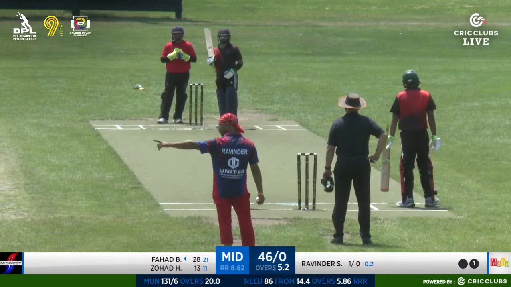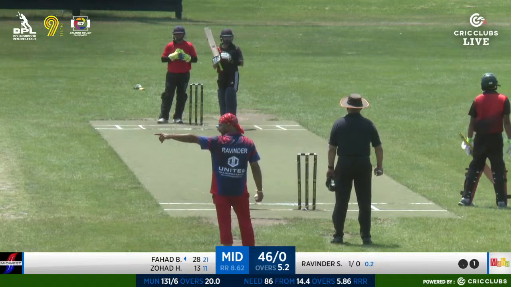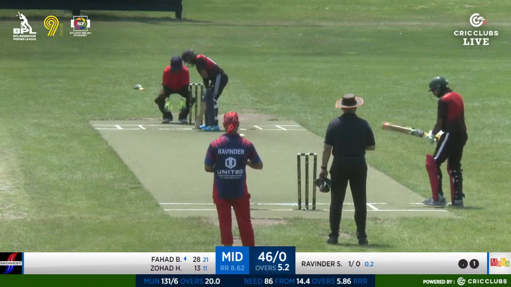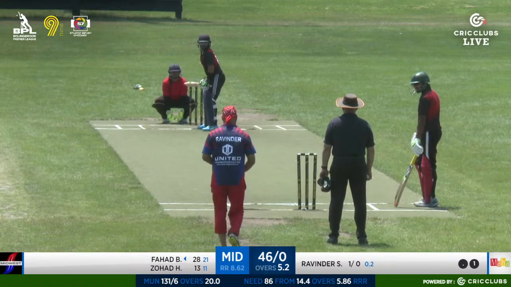At the completion of this over, they'll be allowed 5 fielders outside the circle. Undoubtedly, they will do that, although it may be a little bit too late. It's going to be hard to contain the flow of runs.